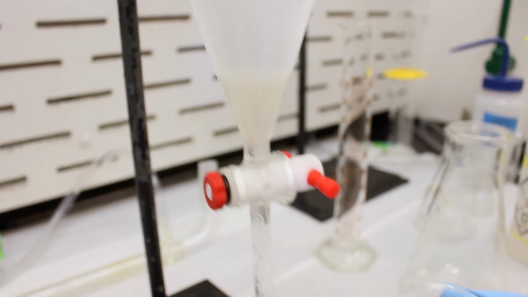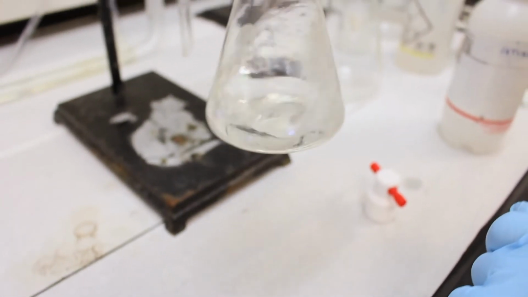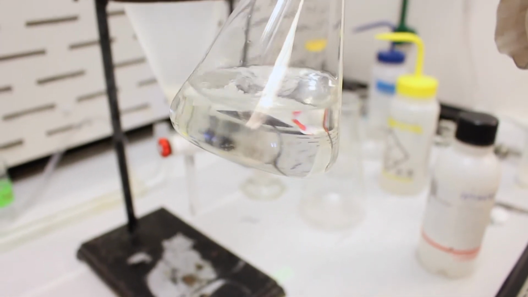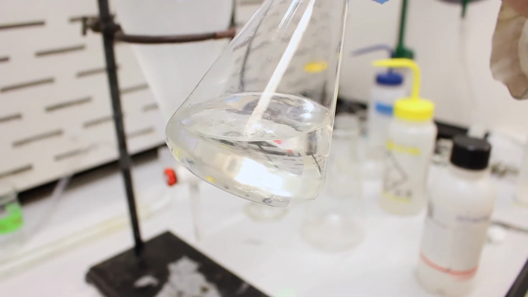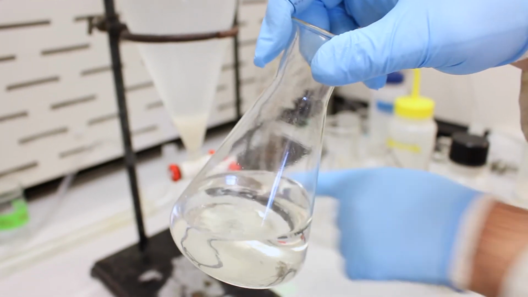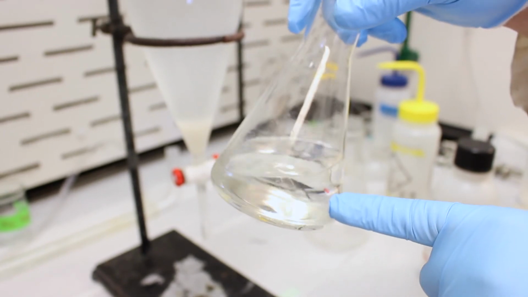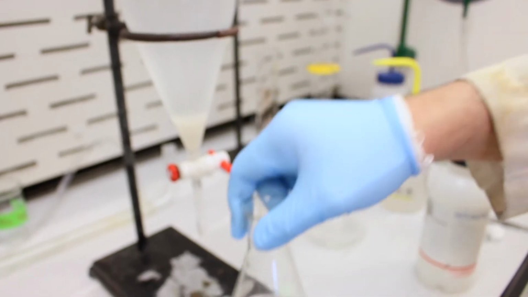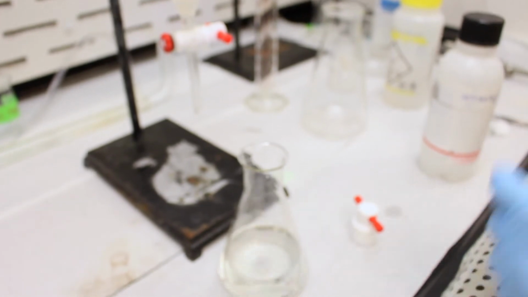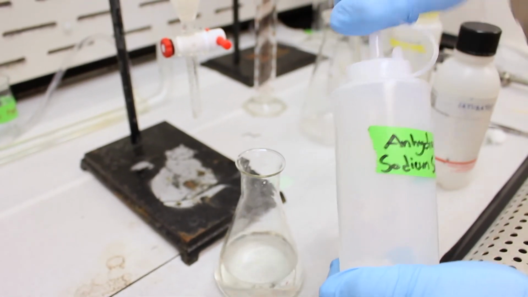So we've got our 3 DCM extracts combined in this flask, and as you can see, maybe you can see or maybe not, there are a few bubbles of water floating in there, and they're visible because of our emulsion problem here. We didn't perfectly separate the layers, and inevitably there's always going to be a little bit of water in the dichloromethane. So to resolve that, we have our anhydrous sodium sulfate, and we're going to add some here.